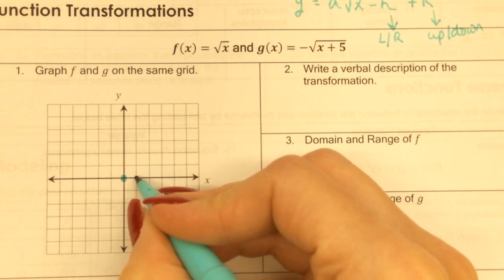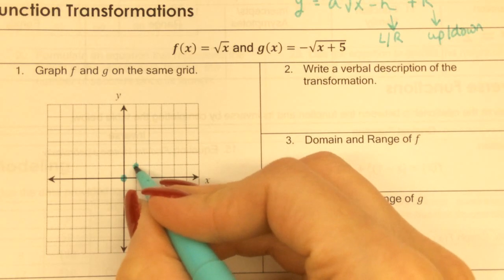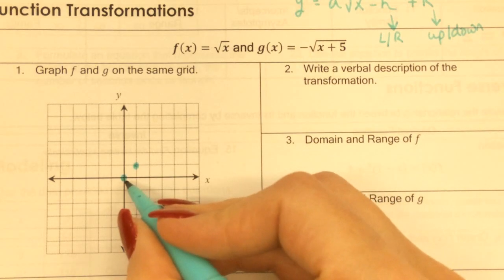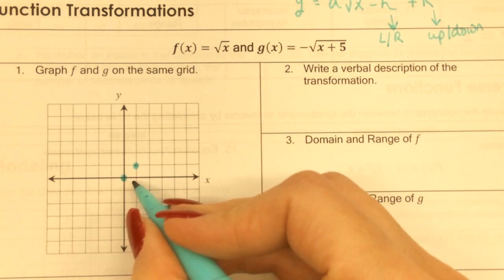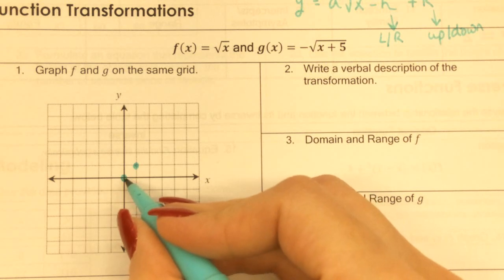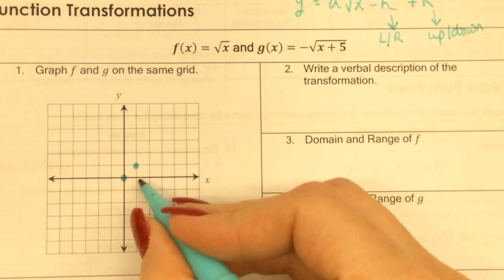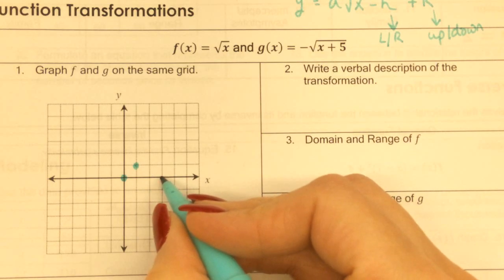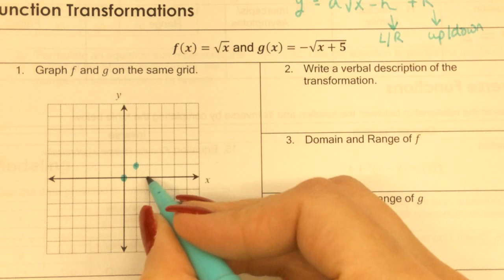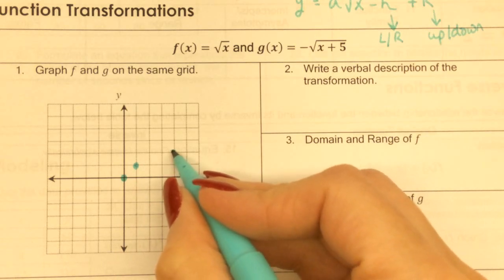The square root of 1 is 1. You can't take the square root of 2 unless you want to get some really ugly number. You can take the square root of 3. The square root of 4, though, is 2.